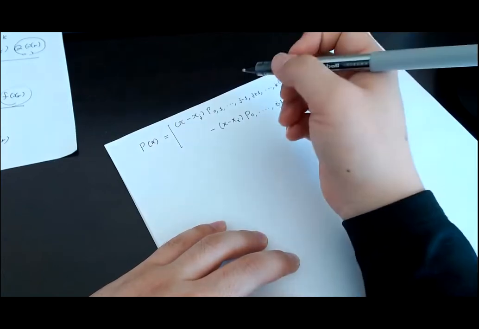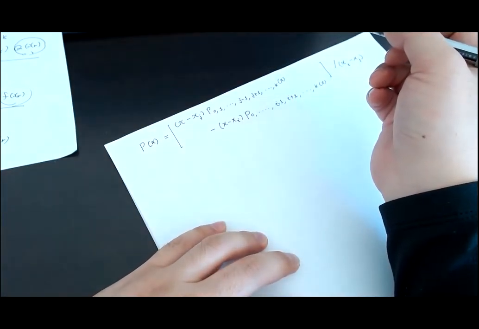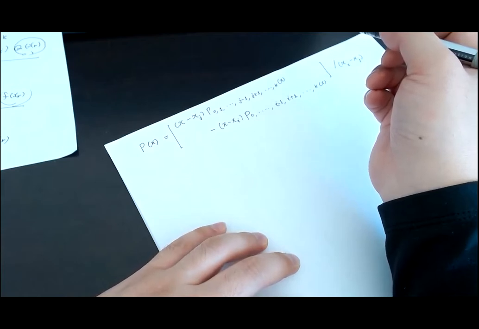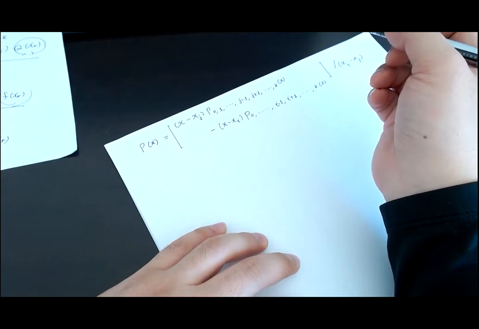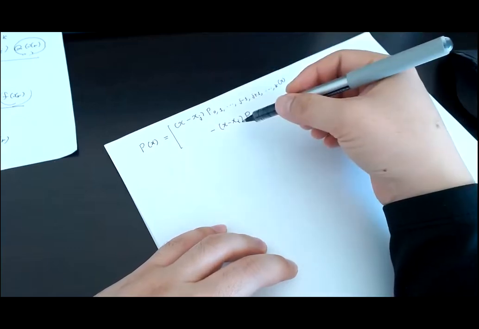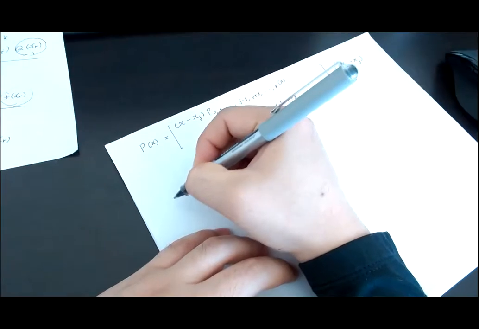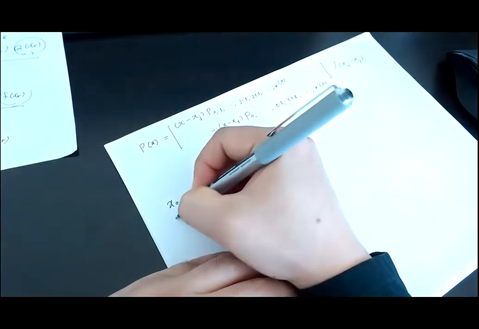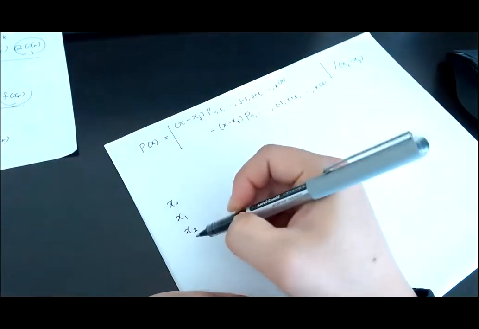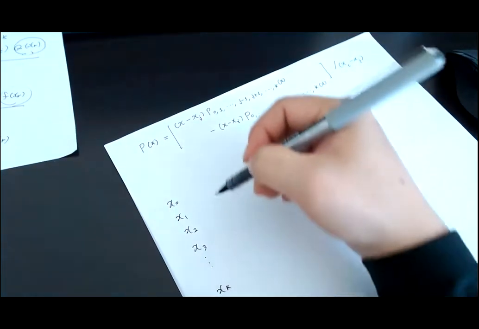So here we're going to apply this to find P0,1. Here we have x0, x1, x2, x3 through xk.